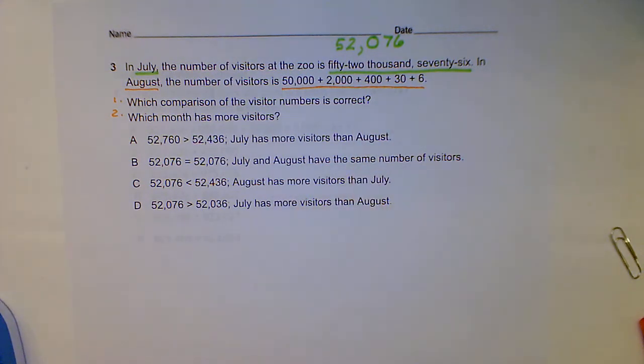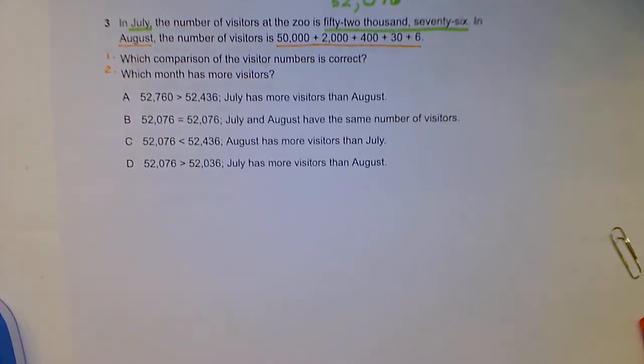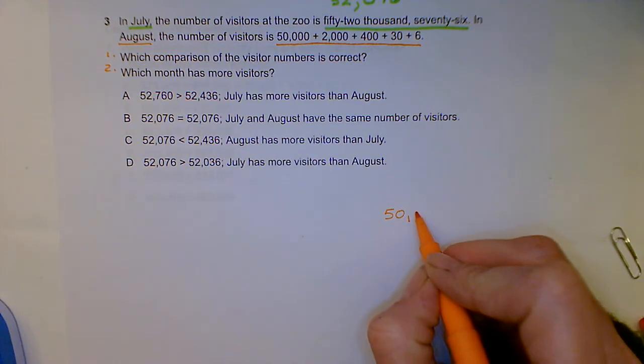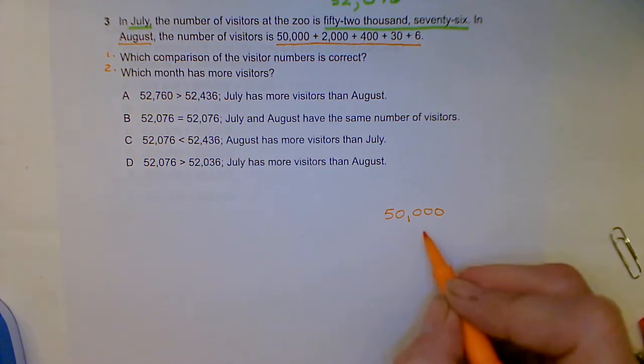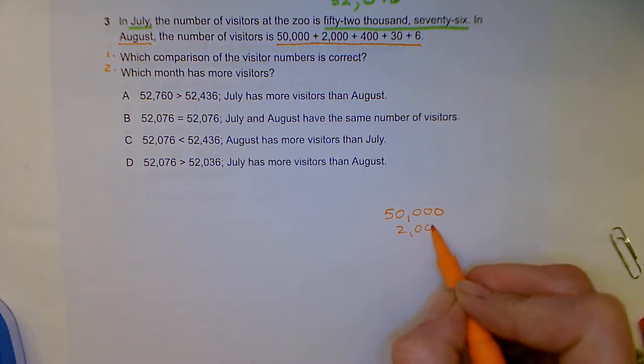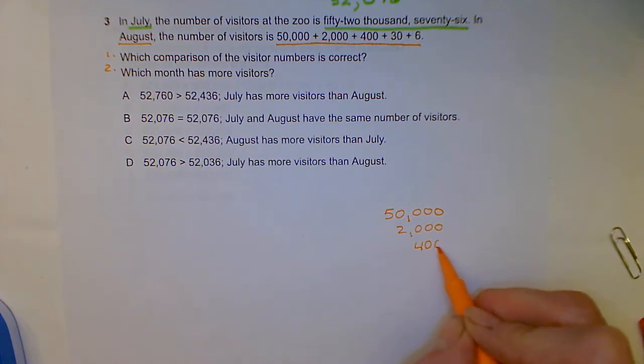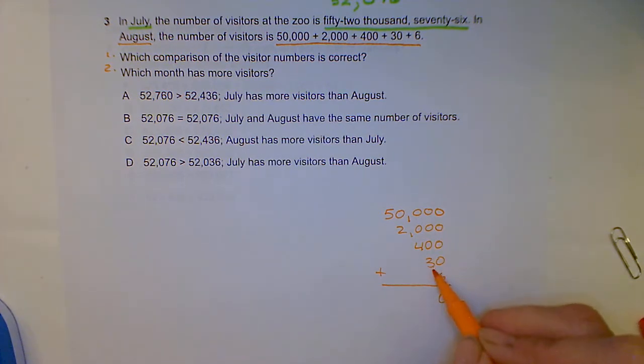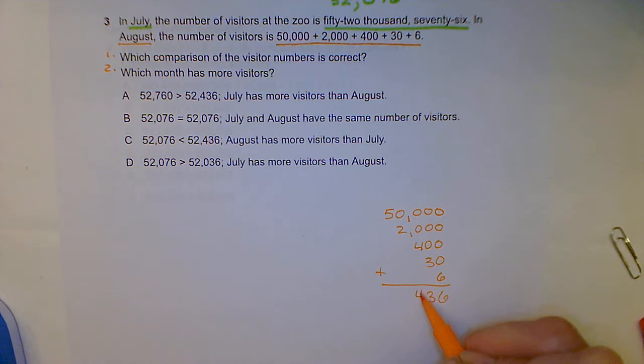But if you do not see that, my friends, then let's be safe and do the right thing. I'm going to take each one of these, stack them up and add them. It's a super quick and easy way to do it. So I have my 50,000, my 2,000, my 400, my 30, and my 6. And now I can just add them. And when I do, I get 6, 3, 4, 2, 5. And we ended up with 52,436.